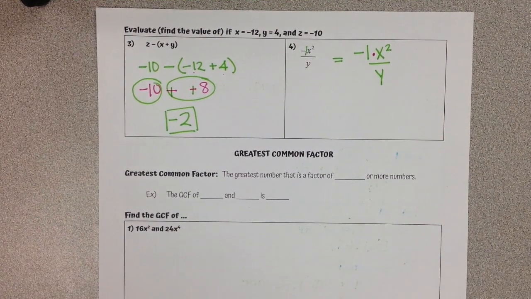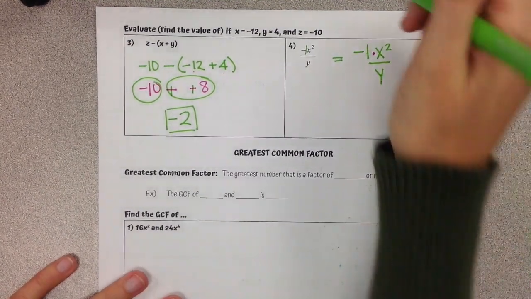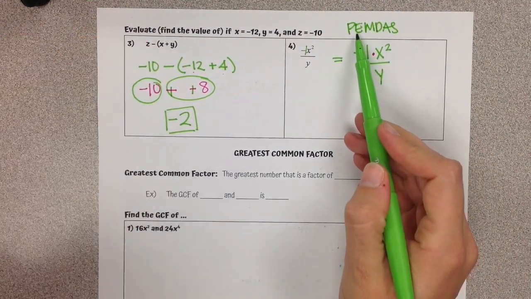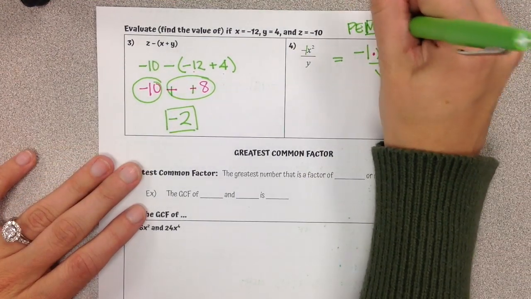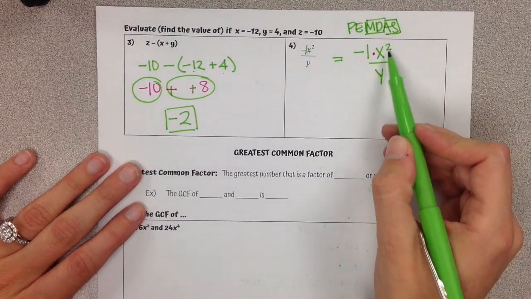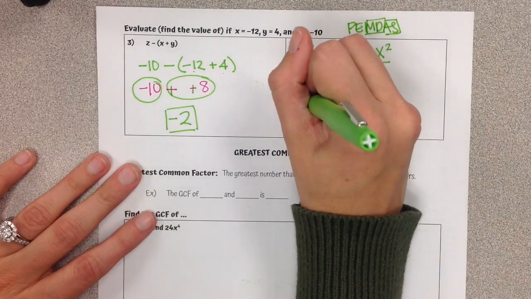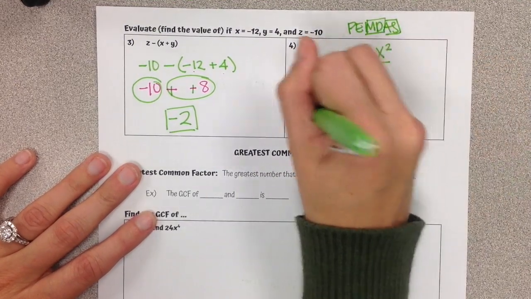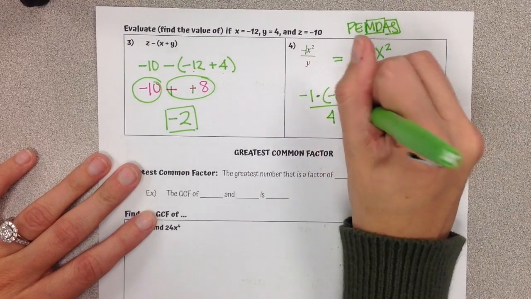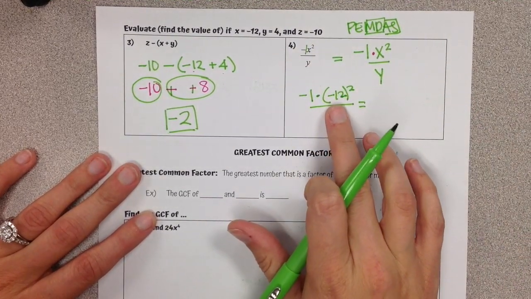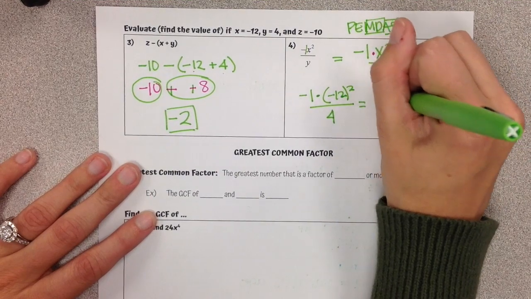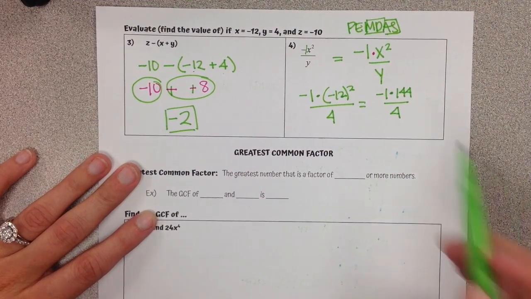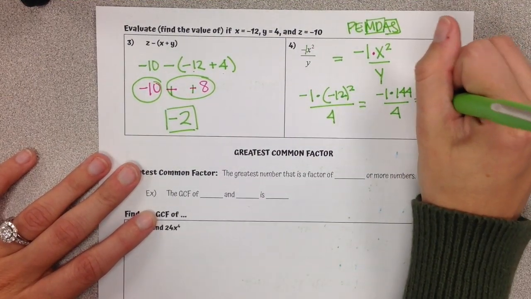So if we think logically here, what comes first for our order of operations, right? Please excuse my dear Aunt Sally. We have to do exponents before we multiply or divide or add or subtract. So I need to square the x value first. So this really is negative 1 times negative 12 squared over our y value of 4. So I'm going to square negative 12 first, which is positive 144. But then we're multiplying that by negative 1 before I divide. So negative 1 times positive 144 is negative 144.